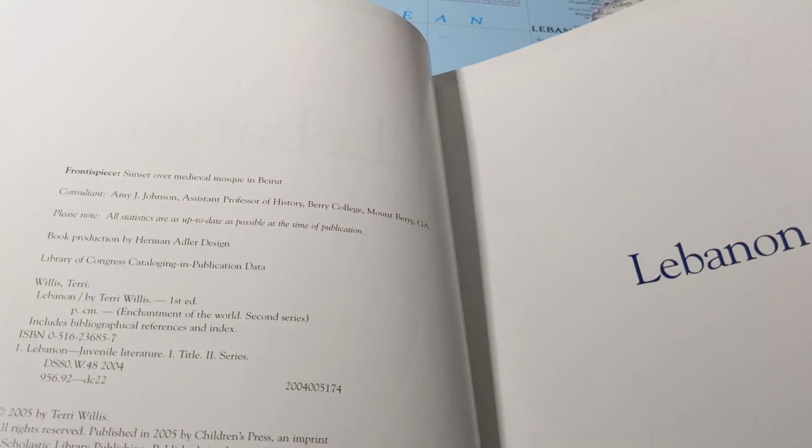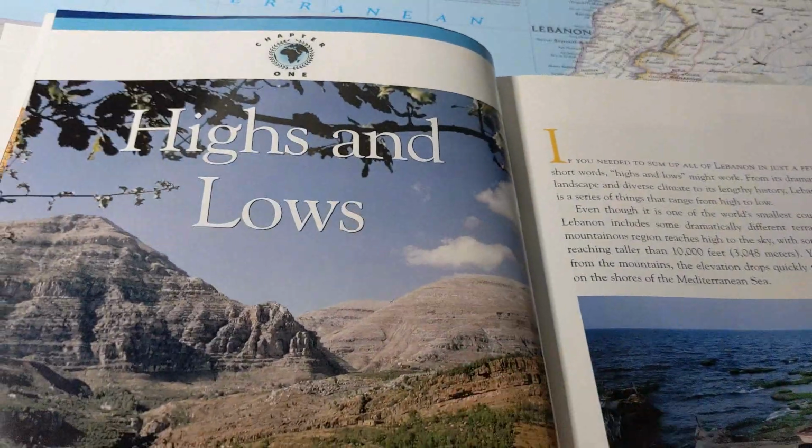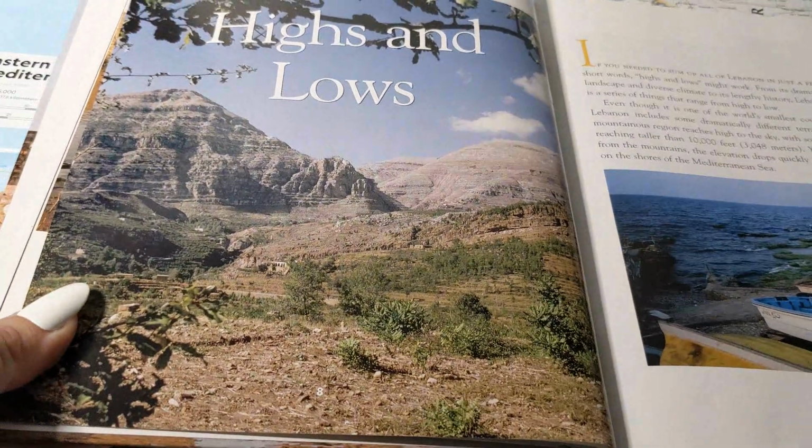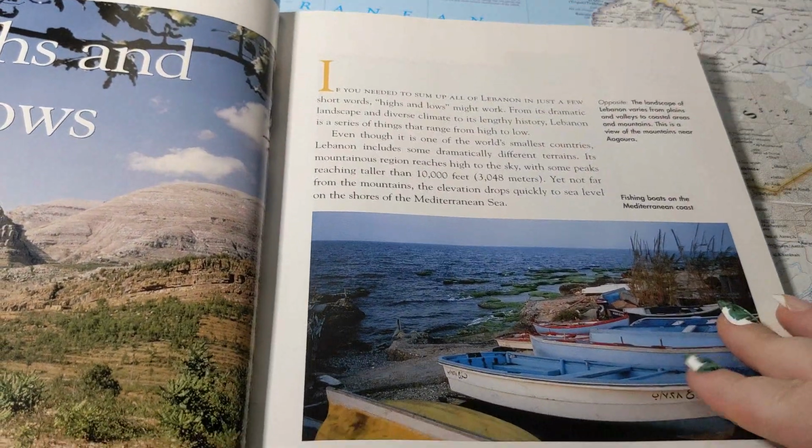So I couldn't really rely on this for history and stuff. Let's see, but you can see the gorgeous landscape here. It is so lovely. There's some fishing boats here on the water.